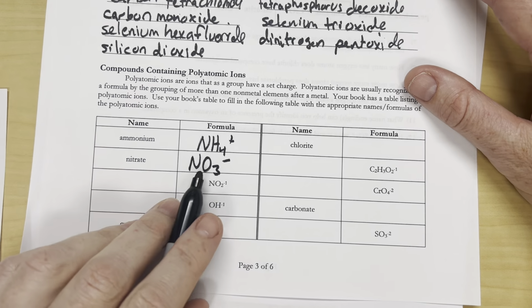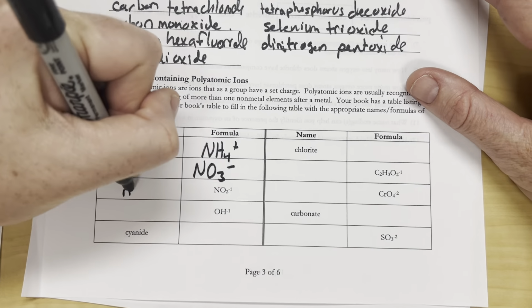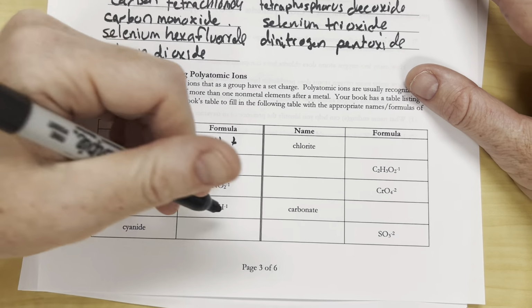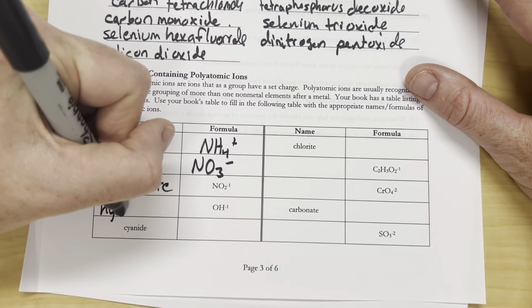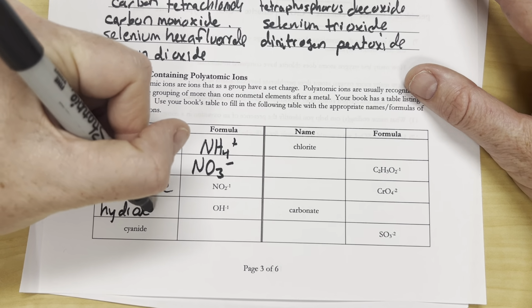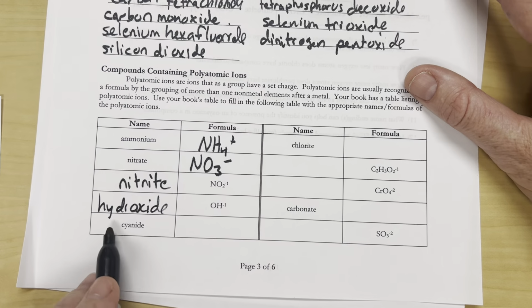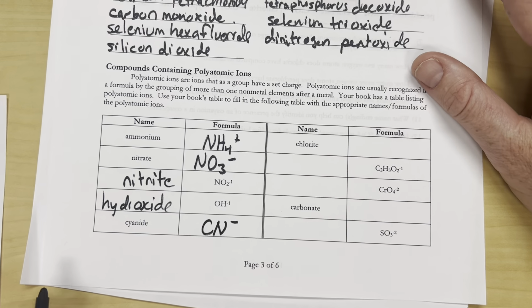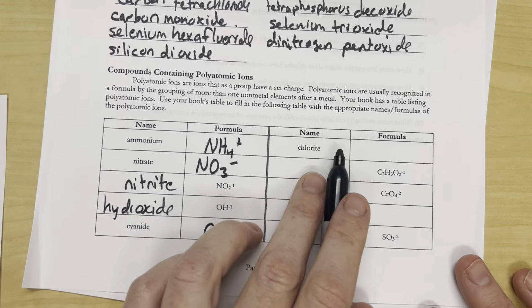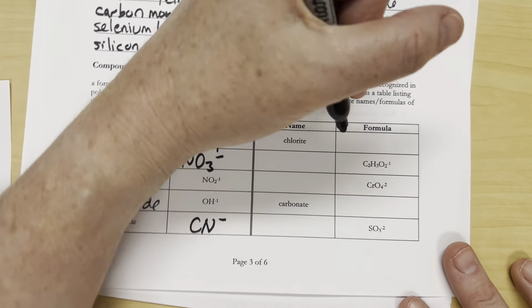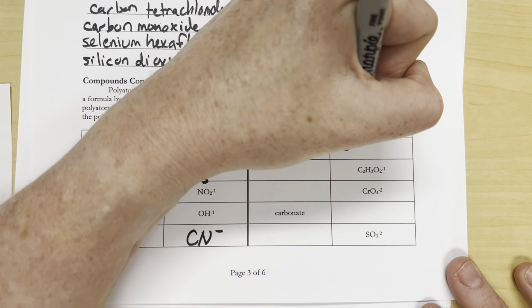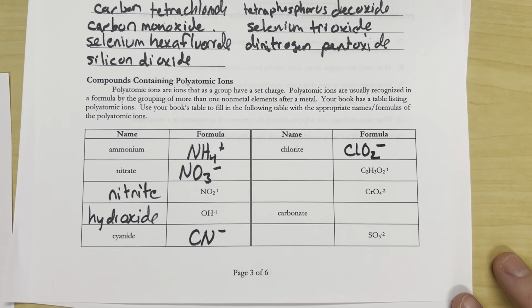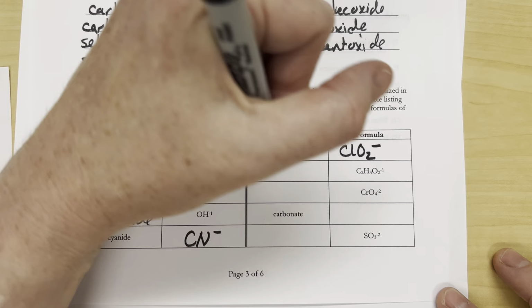So nitrate is NO3 negative, so NO2 negative must be nitrite. Oh, it's hydroxide. Cyanide. We know that's got the C and the N in there. Chlorite. Chlorate is ClO3, so ClO2 with a negative charge must be chlorite. This is the CH3CO part of nacho.